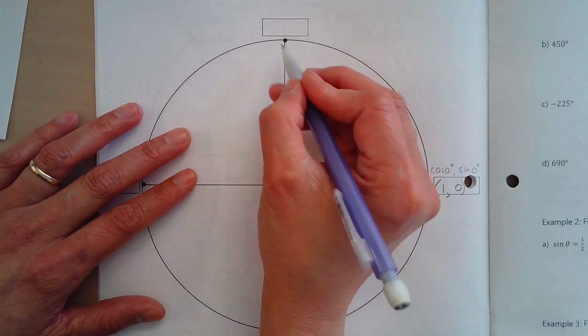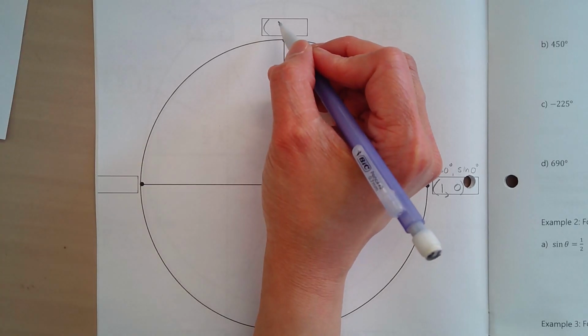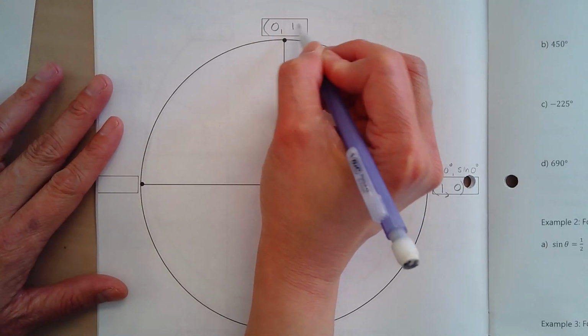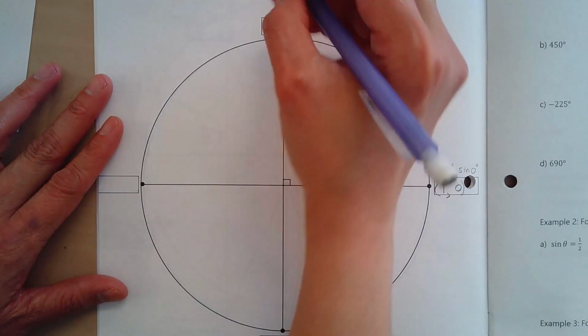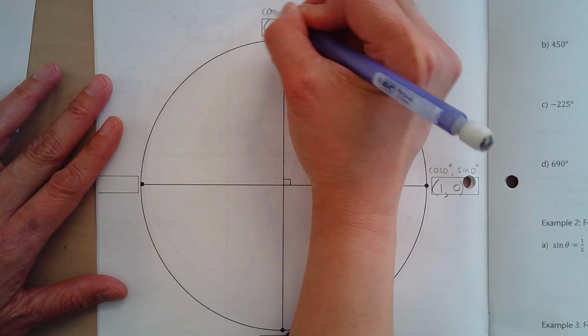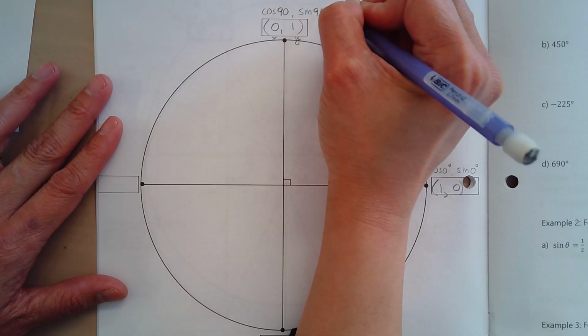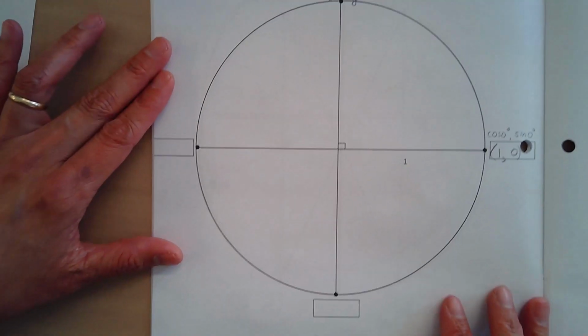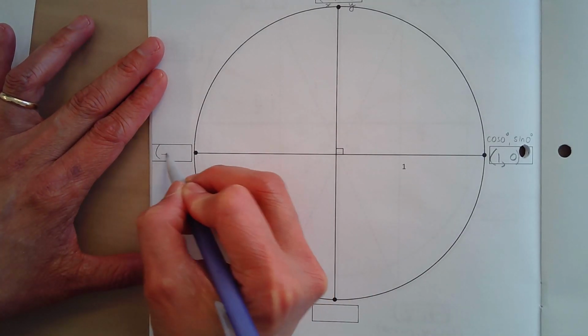What's the coordinate point here? 0, 1, right? This is your x, and this is your y. What would this be? Cos of 90, sine of 90. Next one, what's this one? Negative 1, 0.